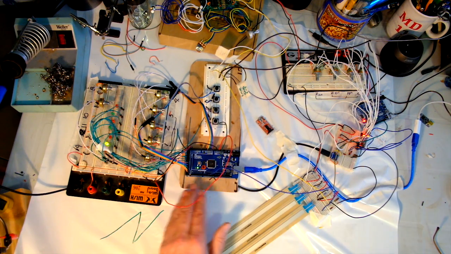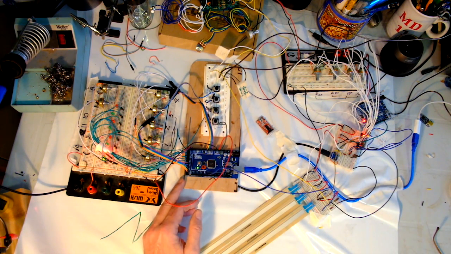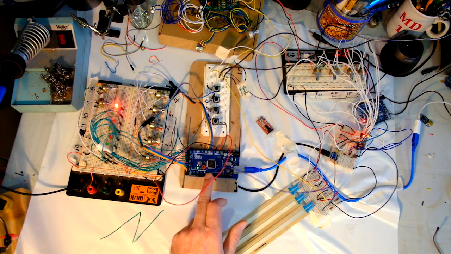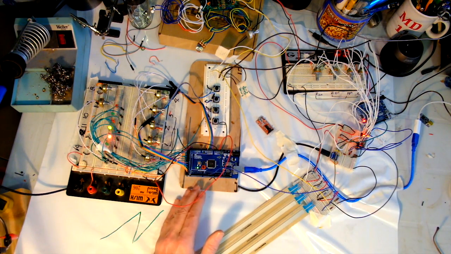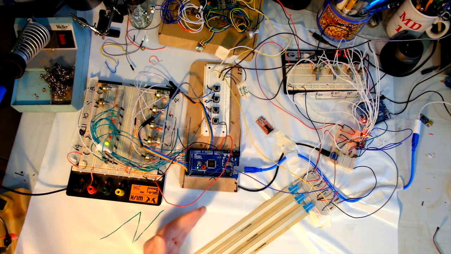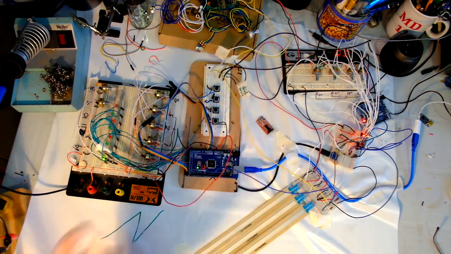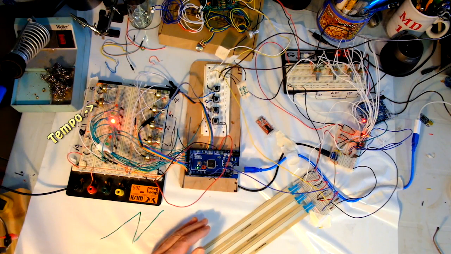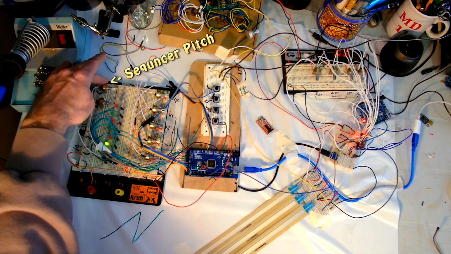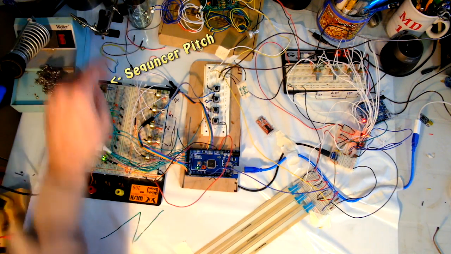This board here gives me 32 digital I/O, 16 analog I/O, and another 16 pulse width modulation I/O. It's all digital I/O in essence, but they're treated very much like analog, digital, and pulse width modulation. On this board I've also got a tempo and a pitch.